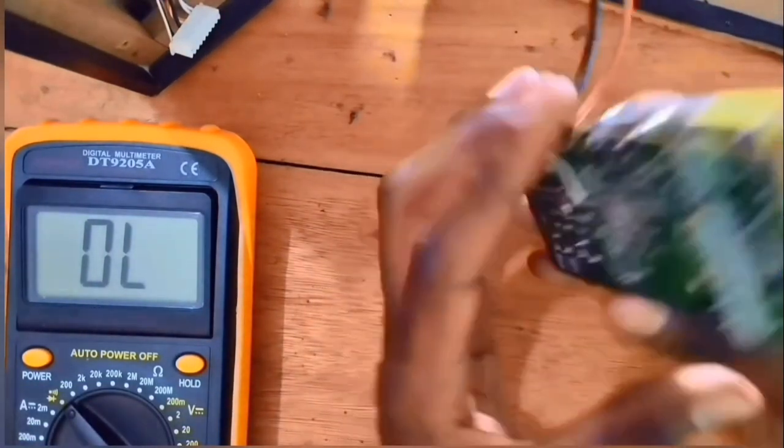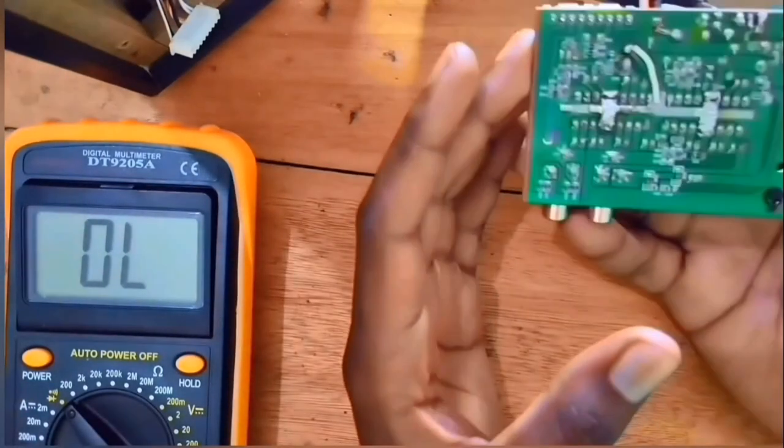Full visual inspection of this is step number 6. All components are good, no damage observed.